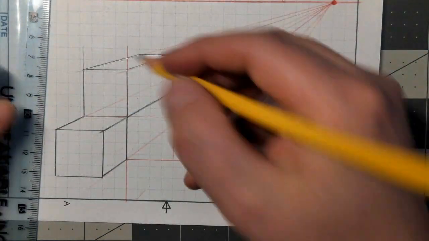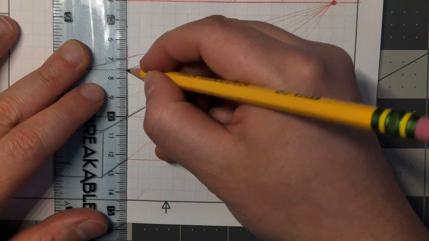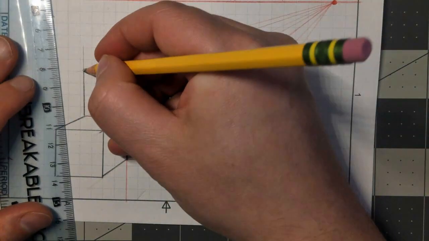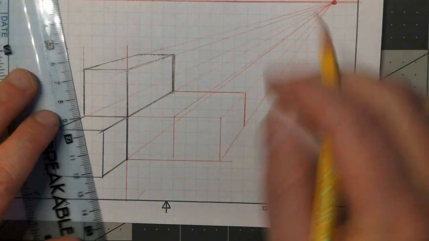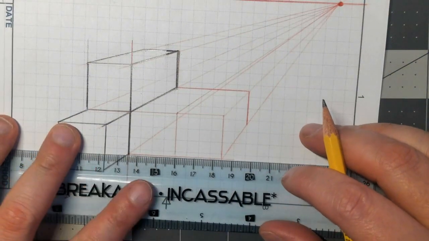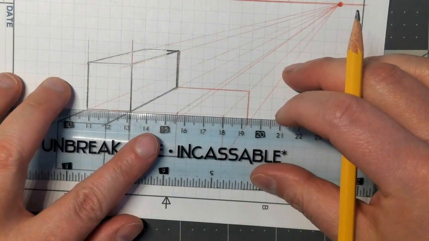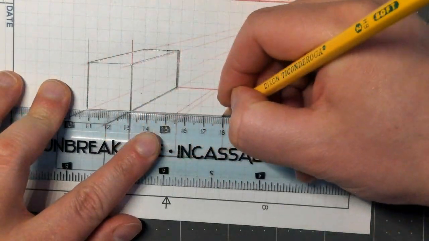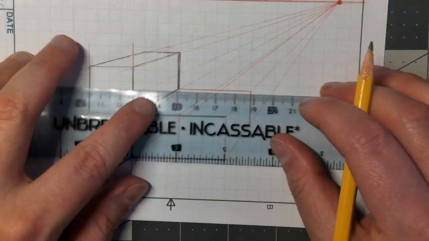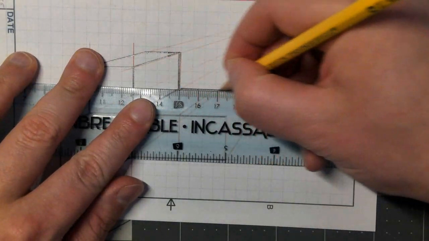I'm using a regular pencil because I like how thick the lines get once you've drawn a few lines. It just looks more bold and looks like you tried to draw it on purpose. So that's all I'm doing.